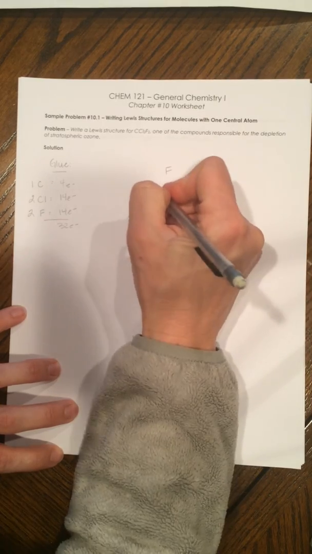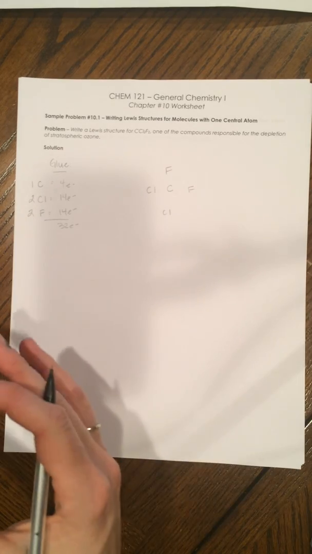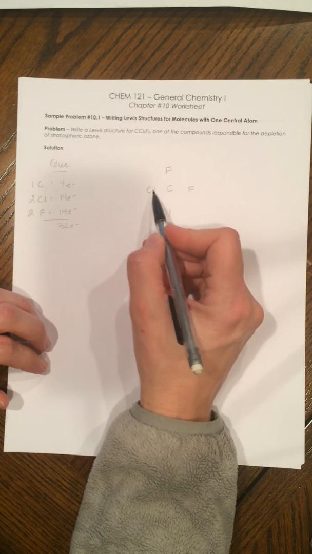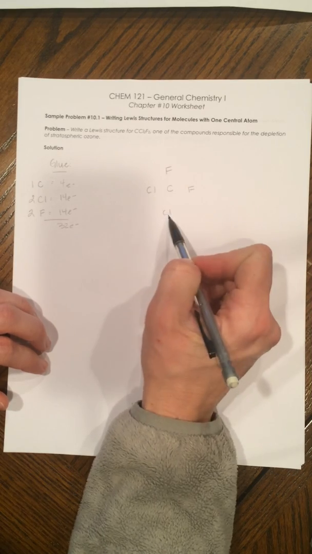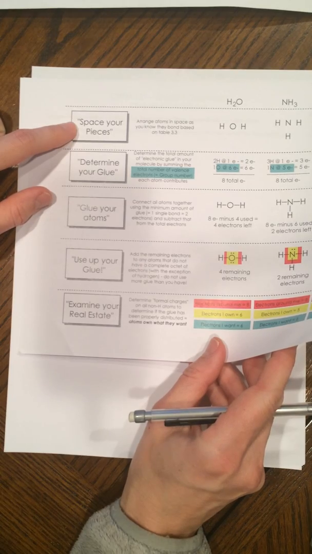So we're going to put carbon in the middle, and we're going to place our fluorines and our chlorines around it. And remember, because Lewis structures simply indicate connectivity, where we place these atoms relative to one another, I could put a chlorine up here and a chlorine here, that doesn't matter at this point.